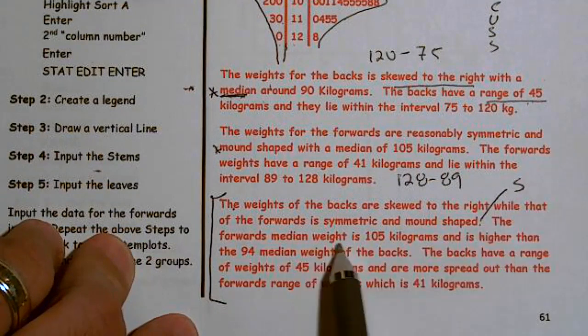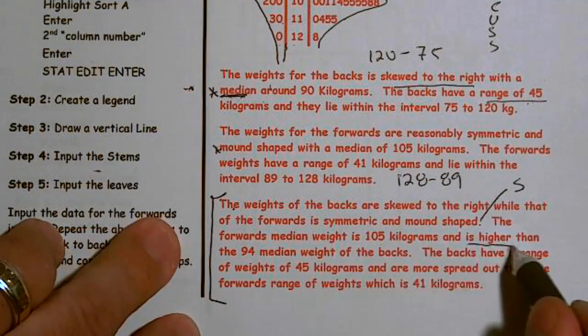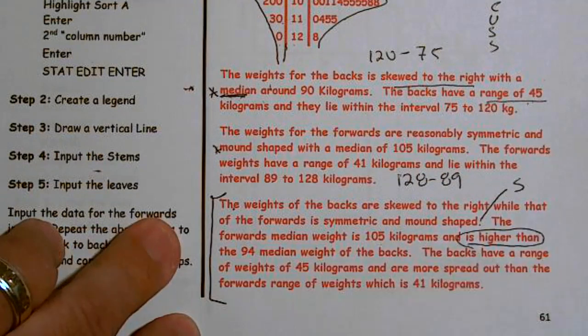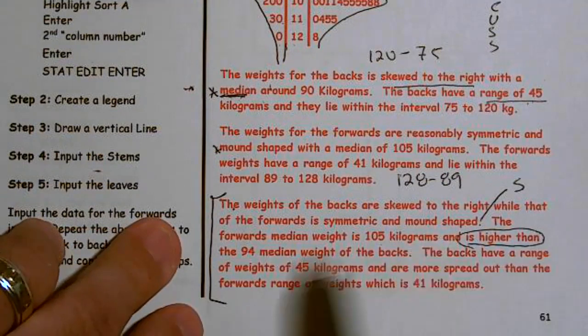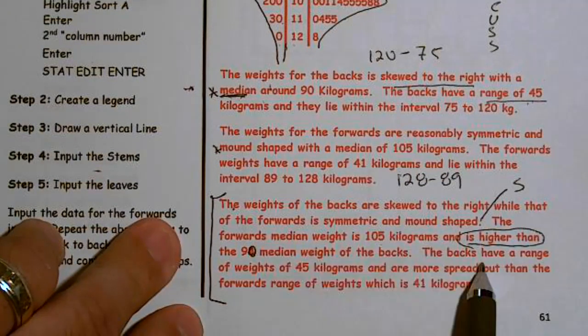The forwards median weight is 105 kilograms and is higher. So I need to use some sort of comparison word. Greater, more than, larger, I used higher, is higher than the 90 median weight of the backs.